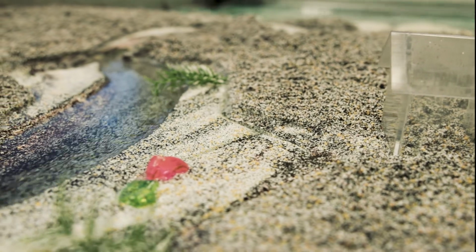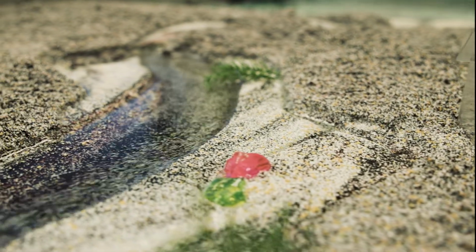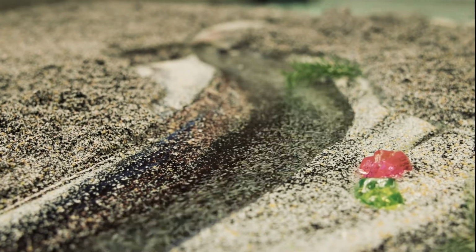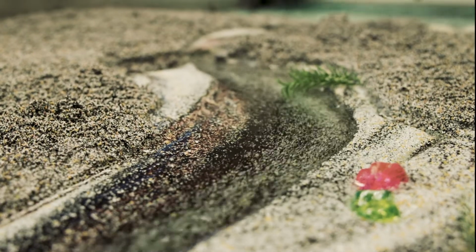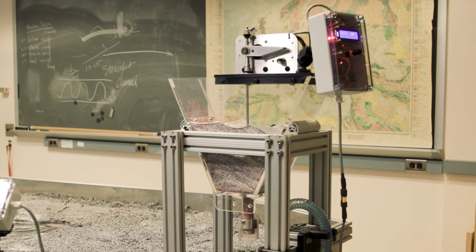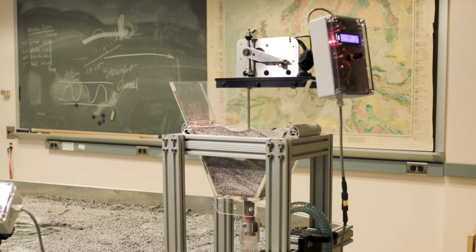Small landscape features like rocks, vegetation, and houses can be placed on the table. This can mimic real-world interactions between the uses of physical elements and the water flow. The sediment hopper can be used to further alter the landscape by periodically dropping more sediment onto the table.